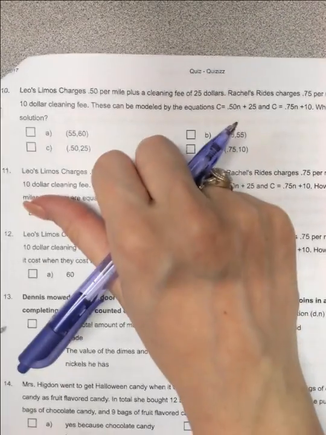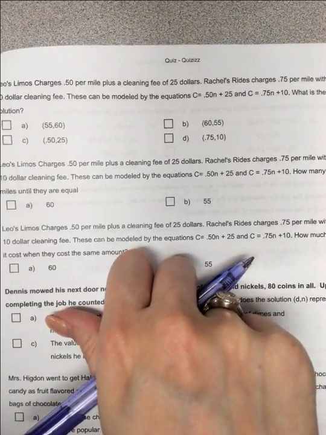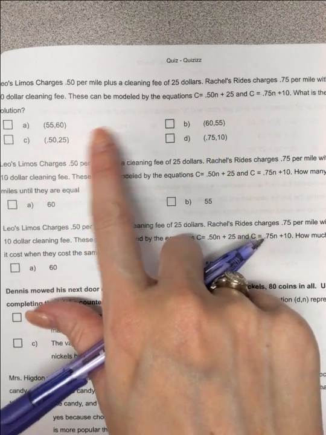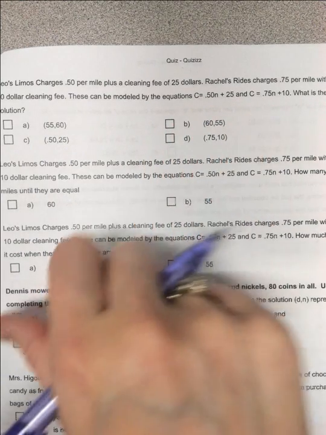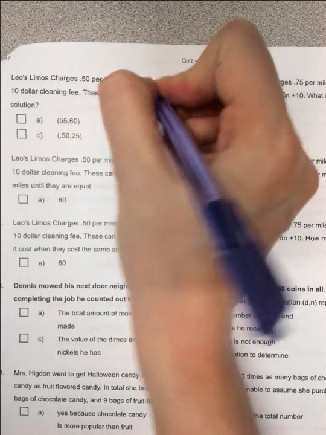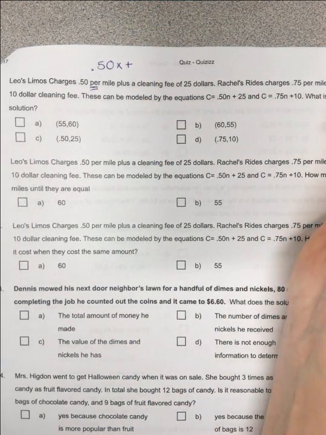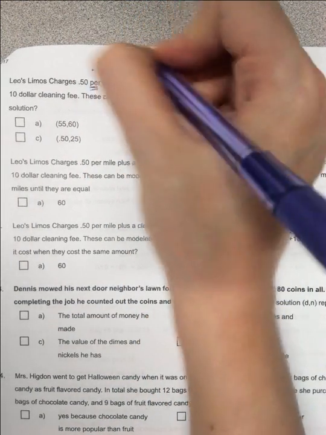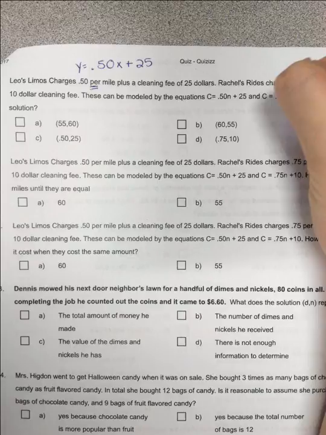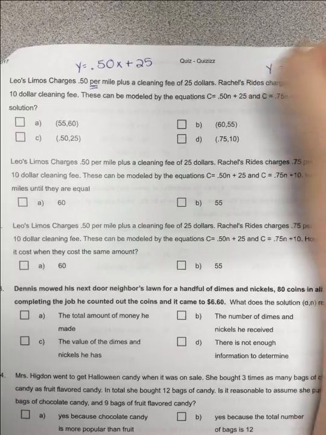All right, Leo's Limos charges 50 cents per mile plus a cleaning fee of $25. Rachel's Rides charges 75 cents per mile with a $10 cleaning fee. These can be modeled by these equations. What is the solution? Normally, I would be dumping this as I'm going. Per tells me it goes with the x. So we've got 0.50x plus a cleaning fee of 25, so plus 25. There's one equation. Rachel's Rides charges 75 cents per mile, so 0.75x with a $10 cleaning fee, so plus 10. And that's my other equation.